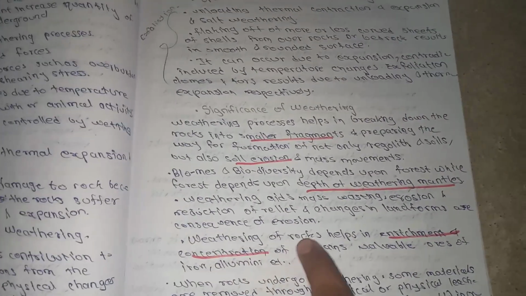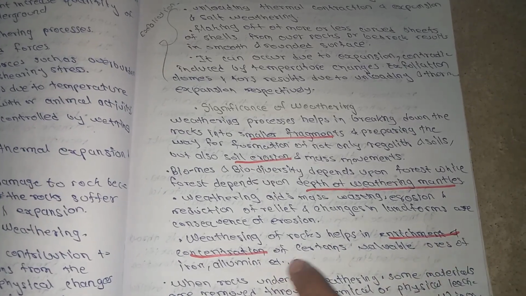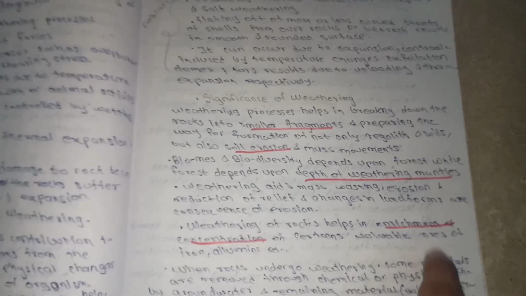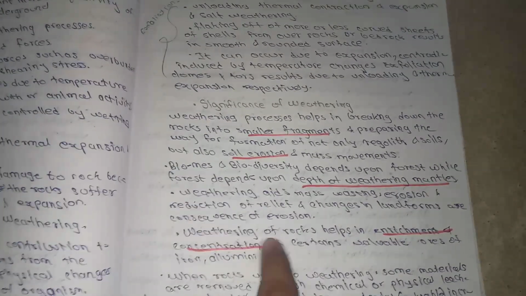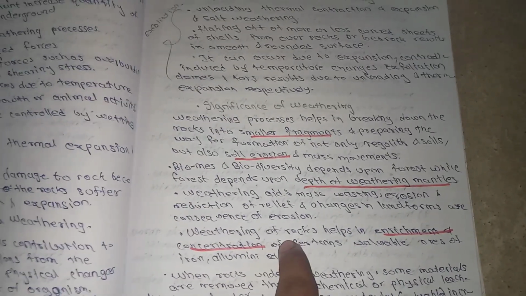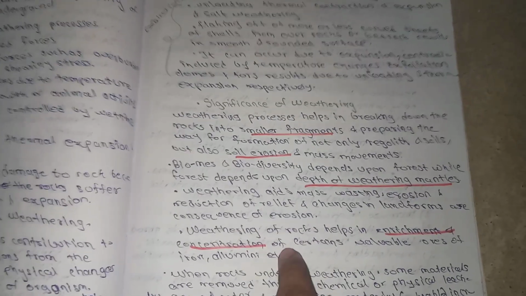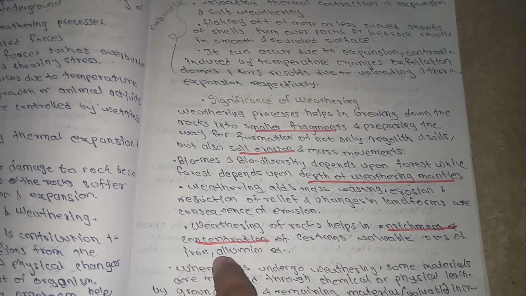So weathering of rocks helps in enrichment and concentration of certain valuable ores of iron and aluminium, etc. Because of weathering, some unwanted materials also go down, and the remaining ones are valuable, like iron and aluminium.